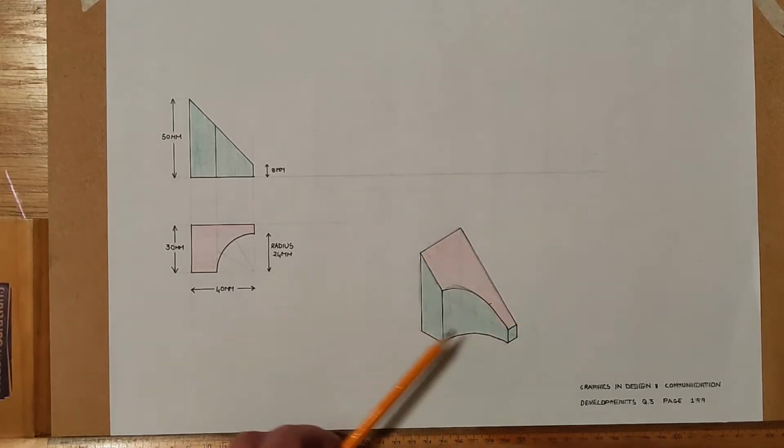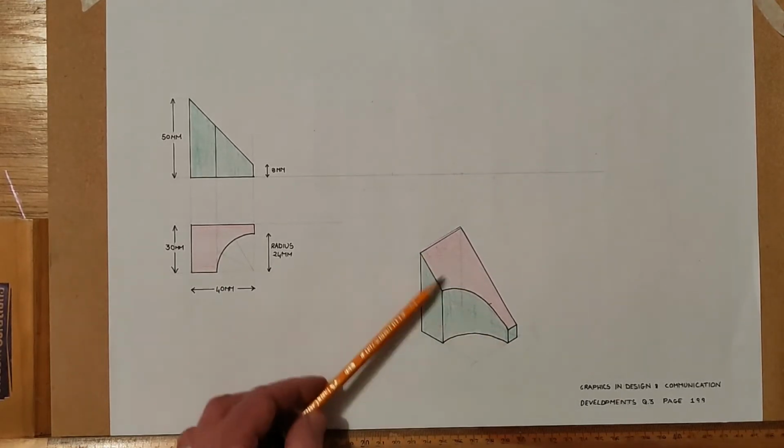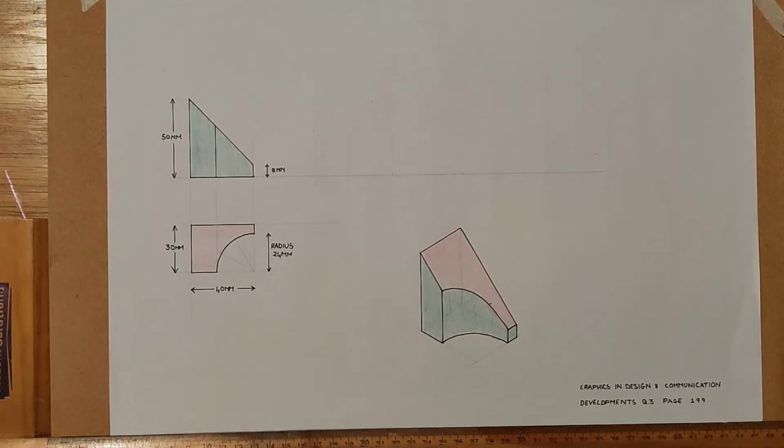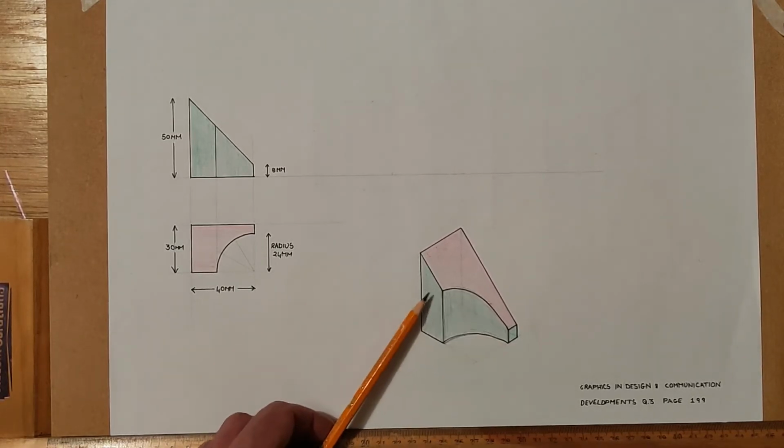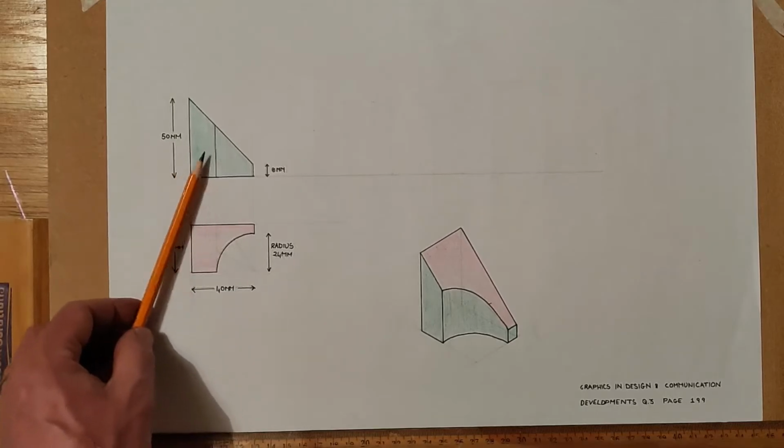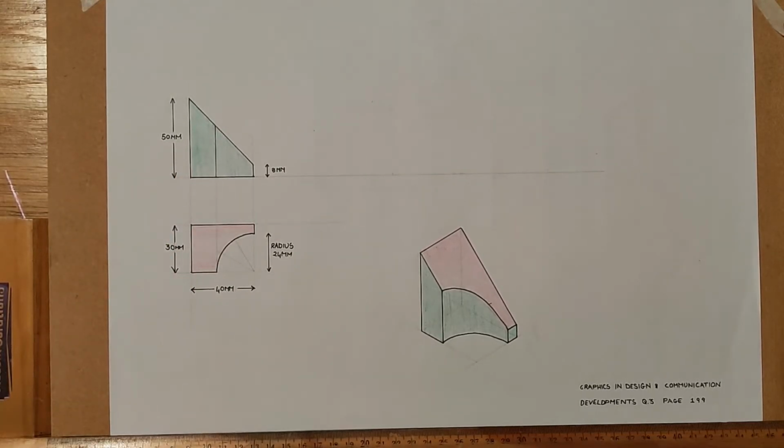Down there I have a little 3D graphic of it. You see the pink surface here is the cut surface, if you like, and the green shaded area is what you see from the sides and so on. Alright, so I'm going to get started.